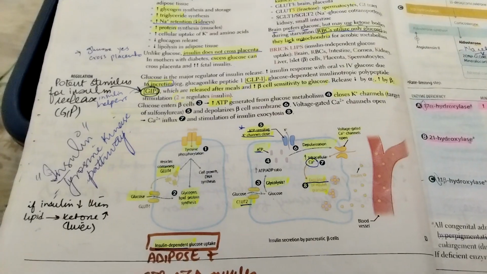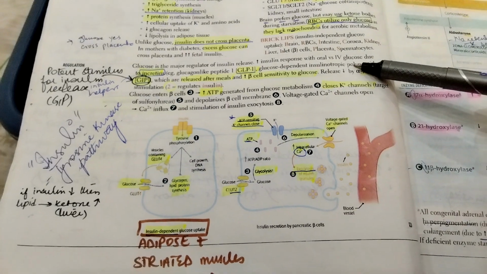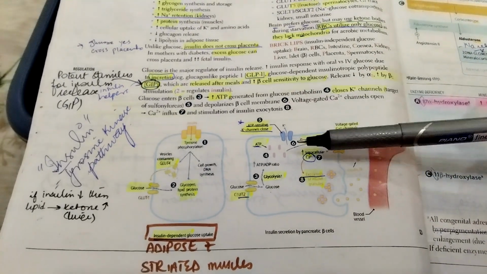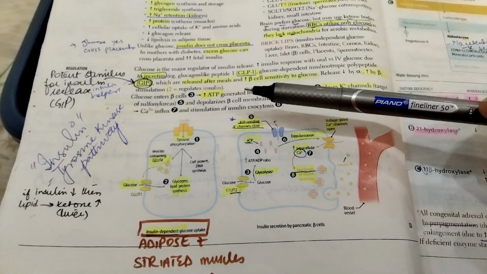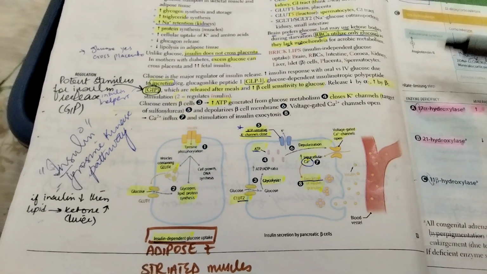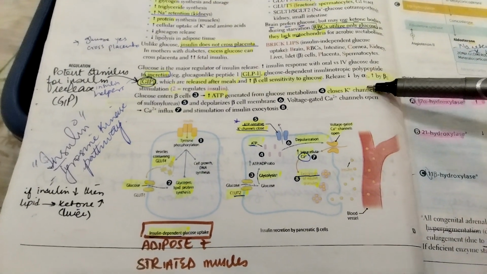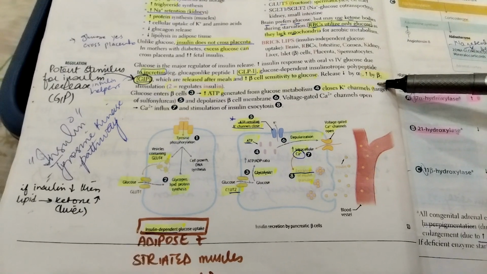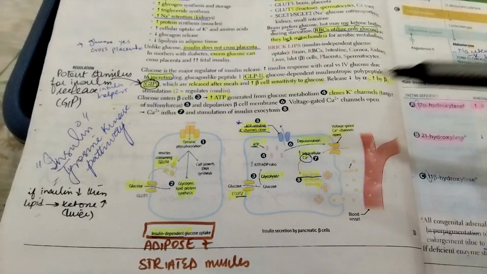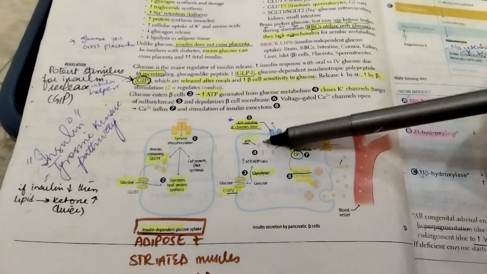Yeah, the increased insulin response with oral versus IV glucose is due to incretins. For example, glucagon-like peptide 1, or GIP, which are released after meals and increase the beta cell sensitivity to glucose. Their release is decreased by alpha 2 receptors and increased by beta 2 stimulation. So alpha 2 and beta 2 regulate insulin. That is basically the regulation.